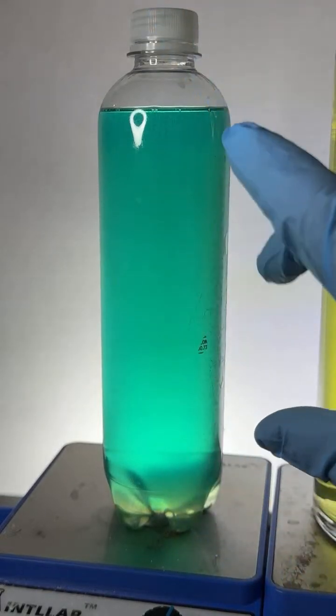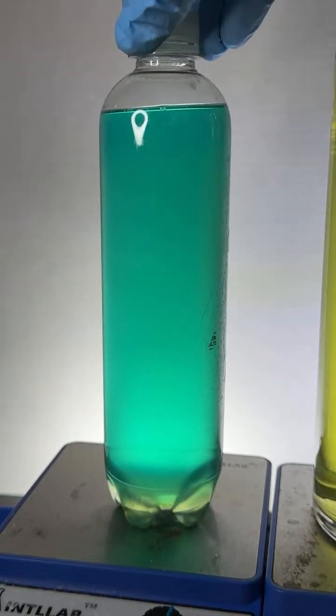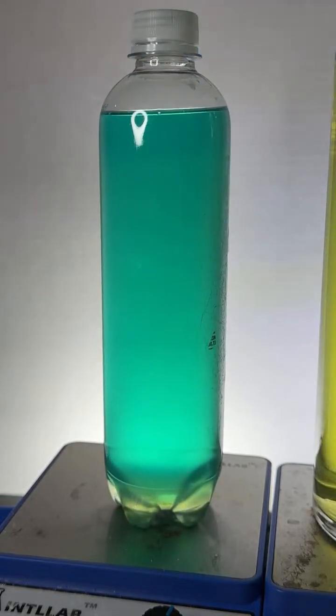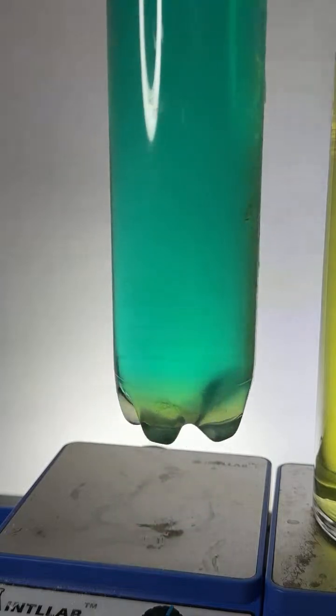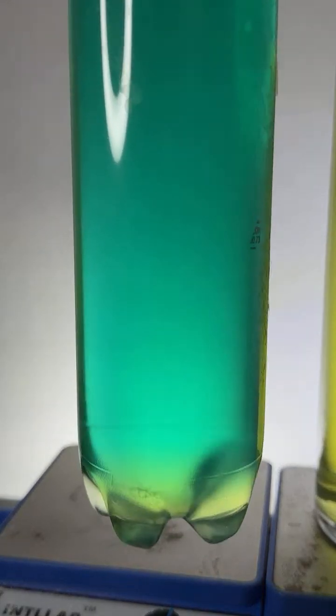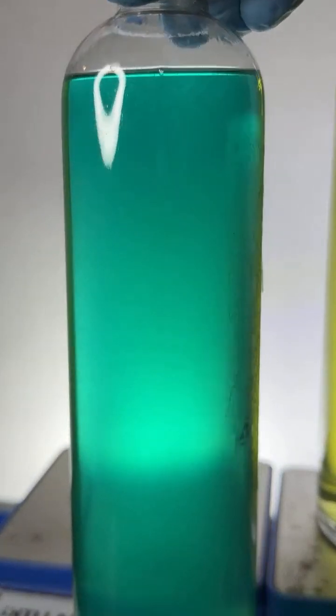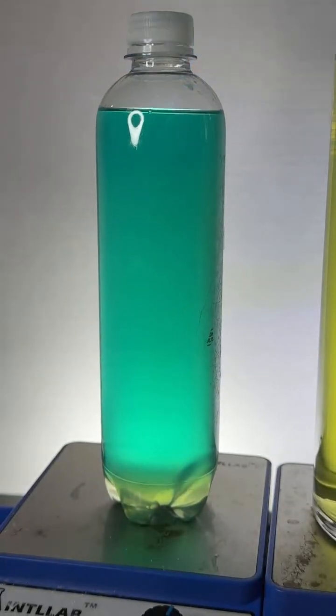Now, you're going to be able to see it because of the two dyes that I added. The yellow dye dissolves better in the water, and the blue dye dissolves better in the alcohol layer. And so as this separates, we should be able to see that happen.